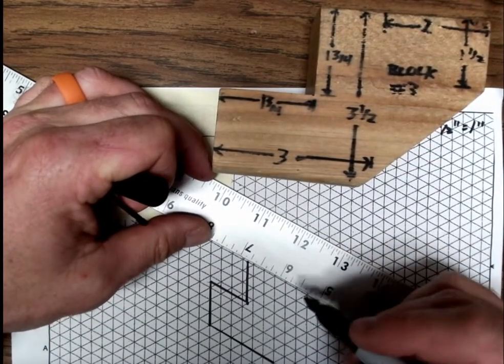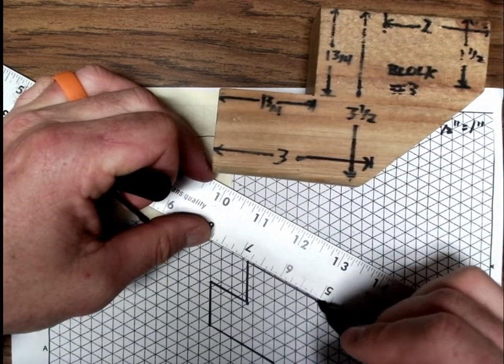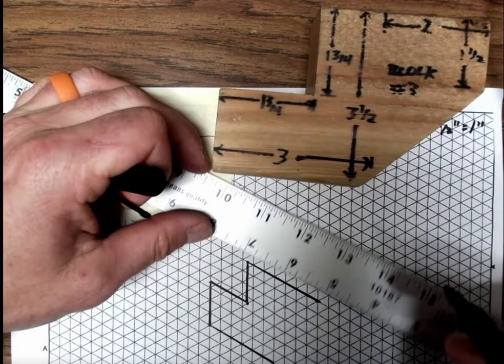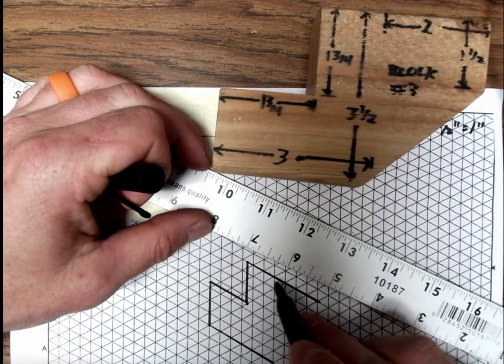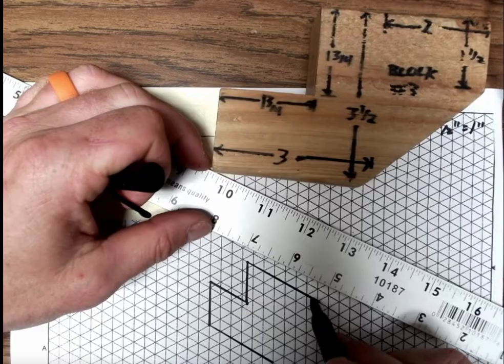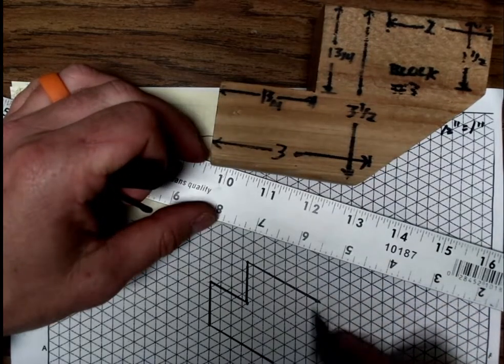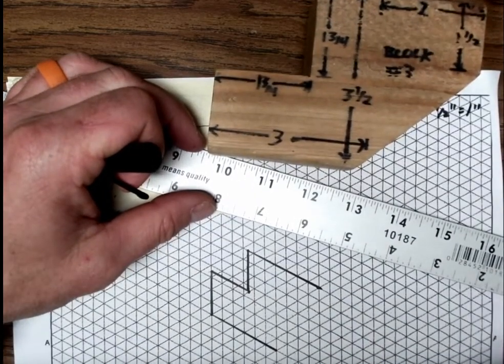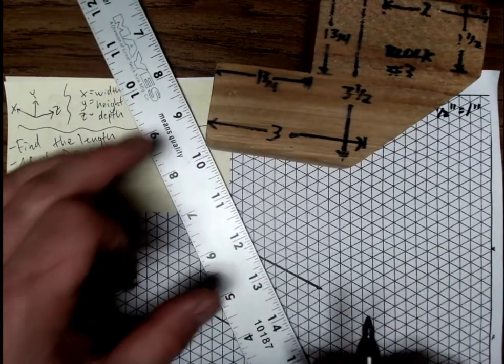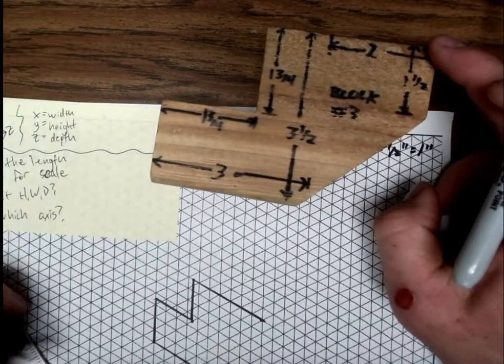Connect. Oop, I went a hair too far. Make sure I stop right there. I'll fix it. I'll cover it up. Okay, that puts me here.